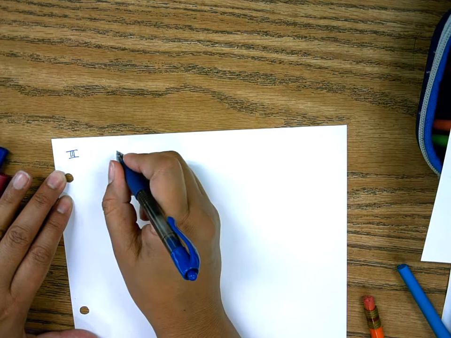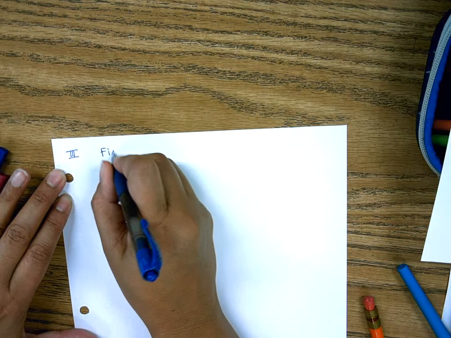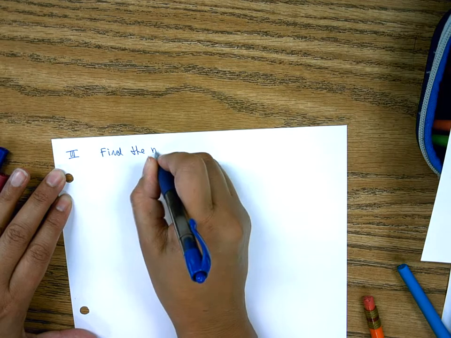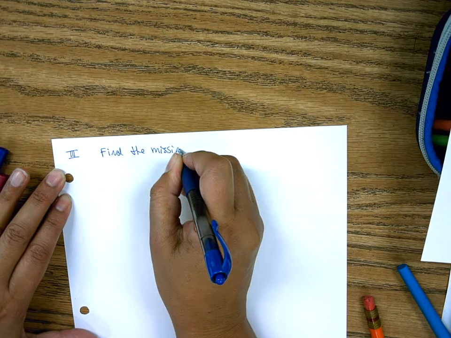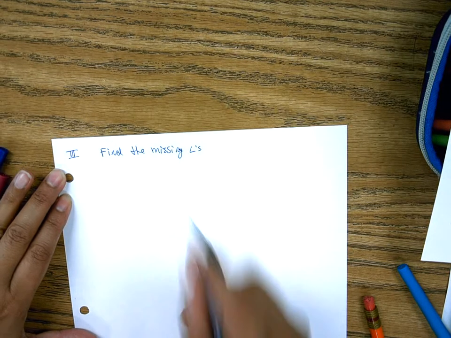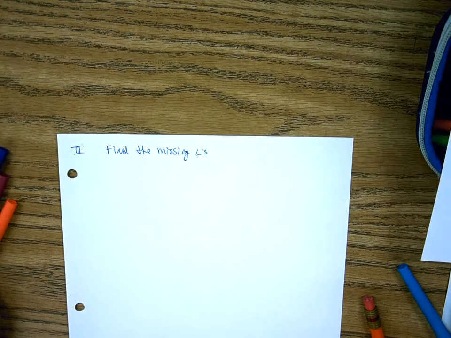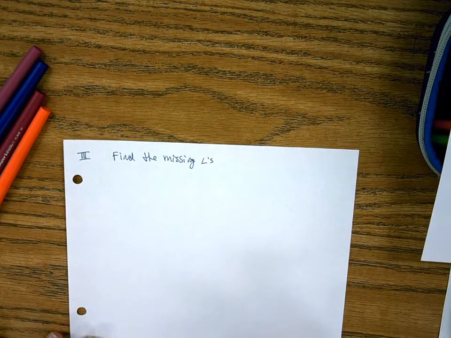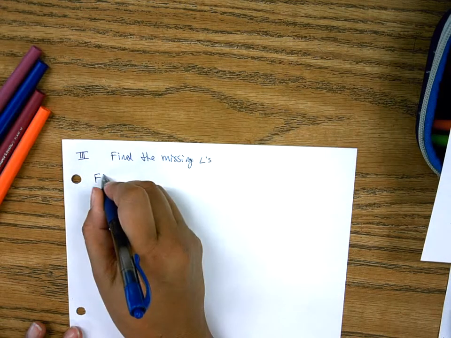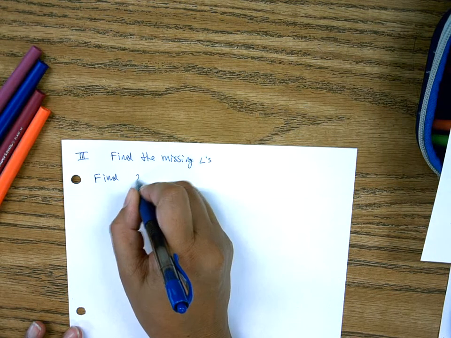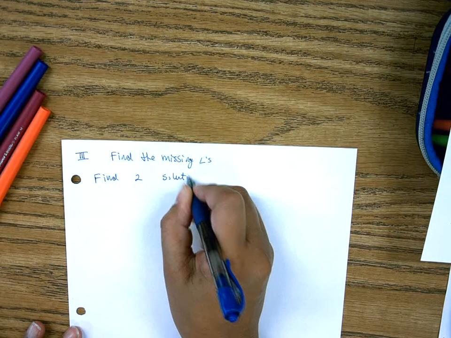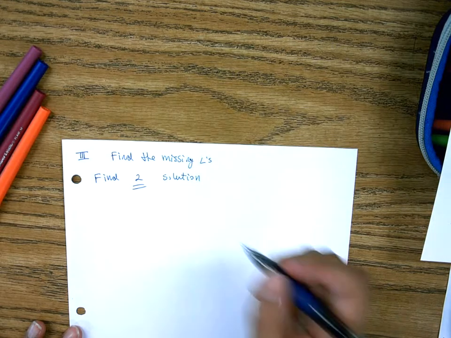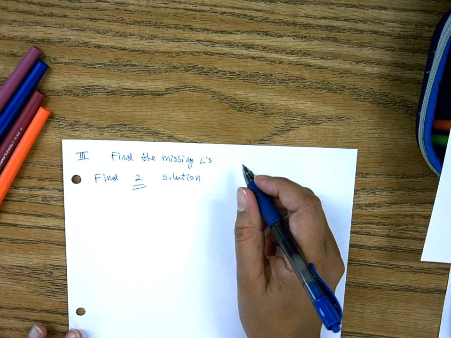Okay, part 3, find the missing angles. This is on the test. Find the missing angles. And kids tend to struggle with this piece. Some kids either really get it or they really struggle, so you want to make sure you are paying attention. Find two solutions.